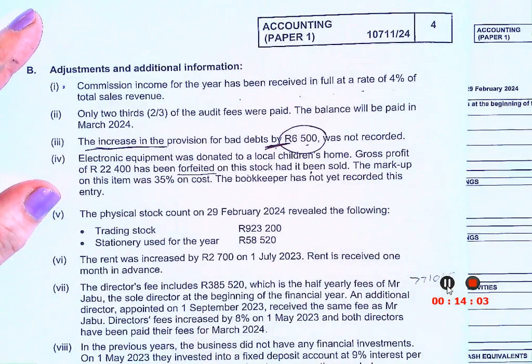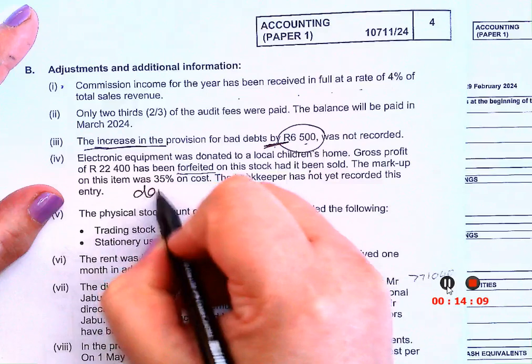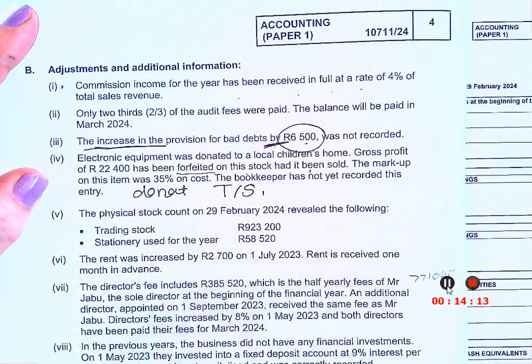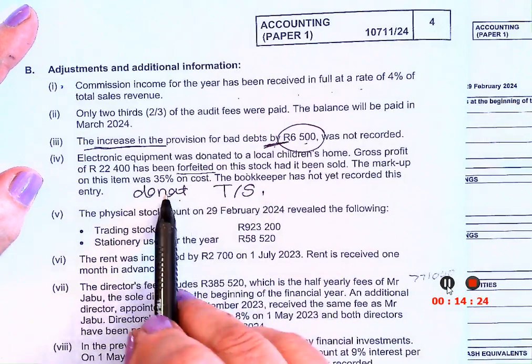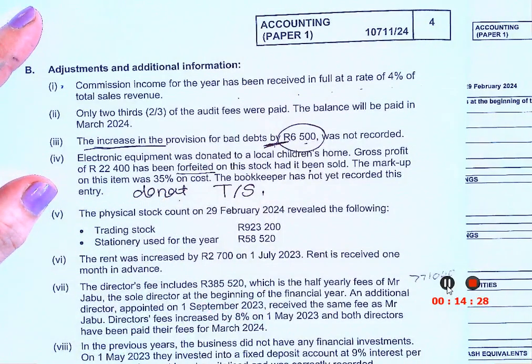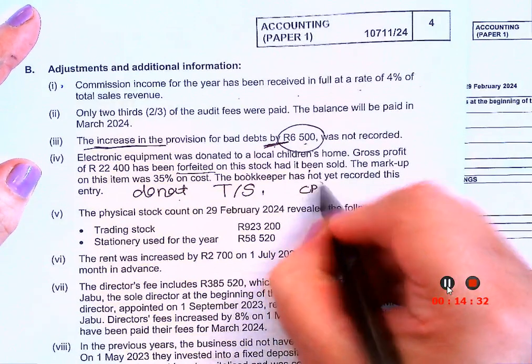Now let's quickly go back in our head to the AOL. How will I record this transaction? I will debit donations and I will credit trading stock. Okay? Now, what's happening here? Let's think. Let's all think together. What are they giving me? If I donate goods, do I donate it at the sales price or the cost price? At the cost price. They didn't give me the cost price.